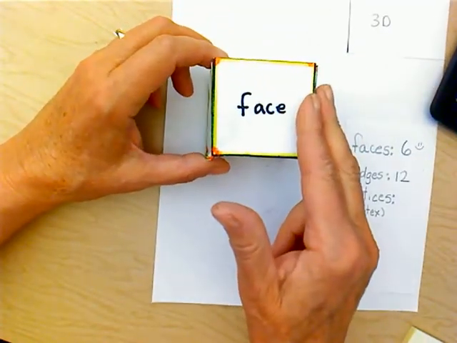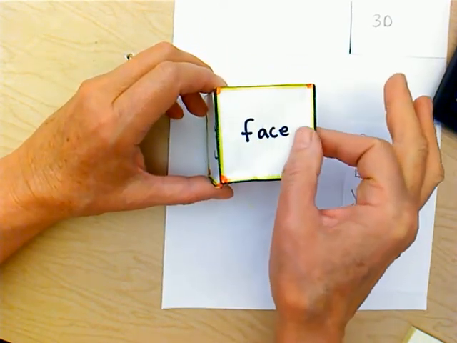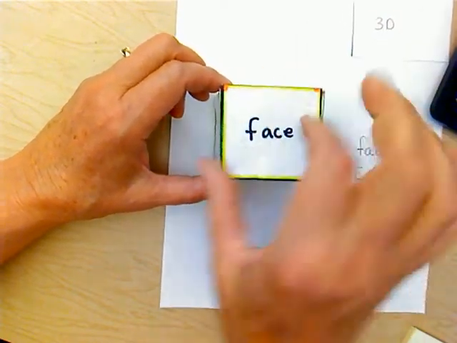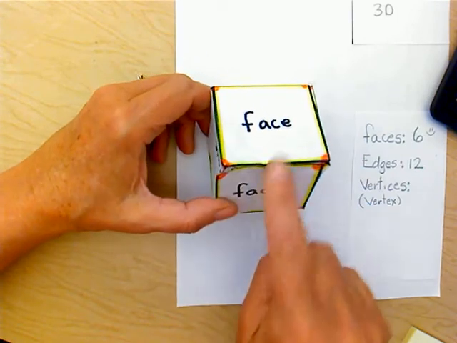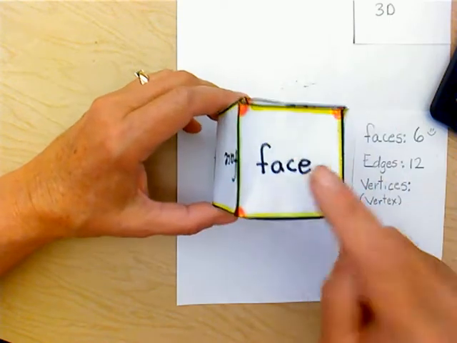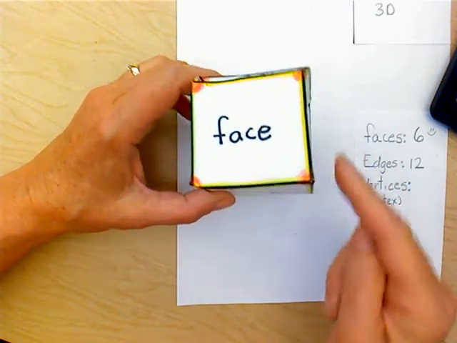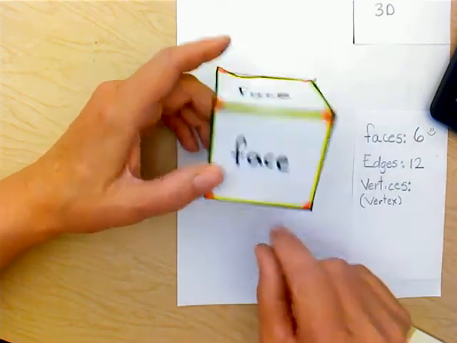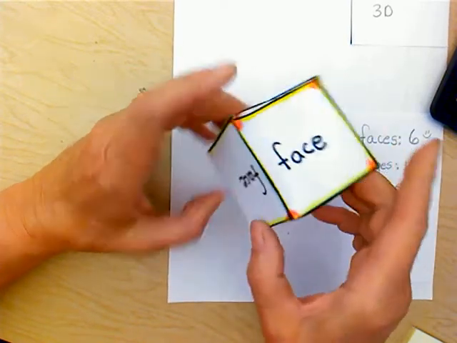Wherever I have 2 faces coming together, they form an edge. So 2 faces coming together to form an edge, and again, and again, and again. And the same thing is true on the bottom. Where I have 2 faces coming together, I form an edge, and another edge, and another, and another.